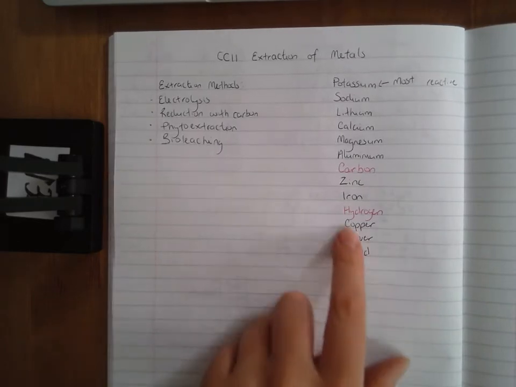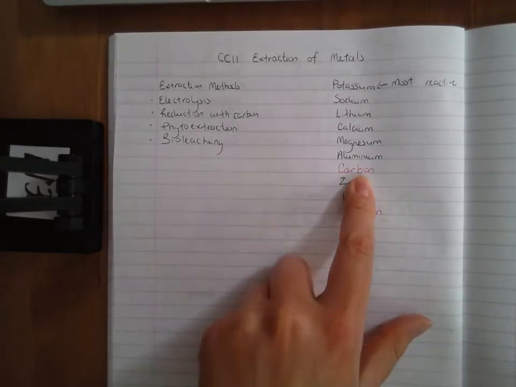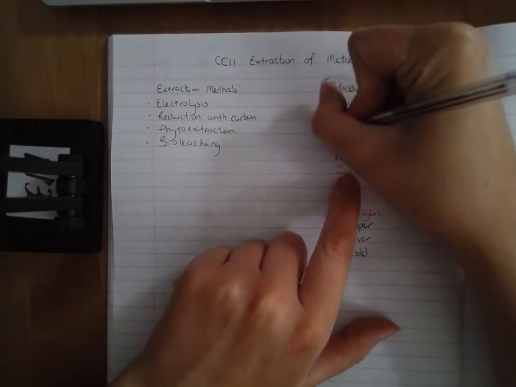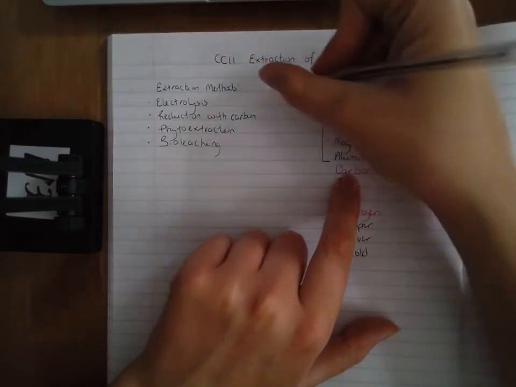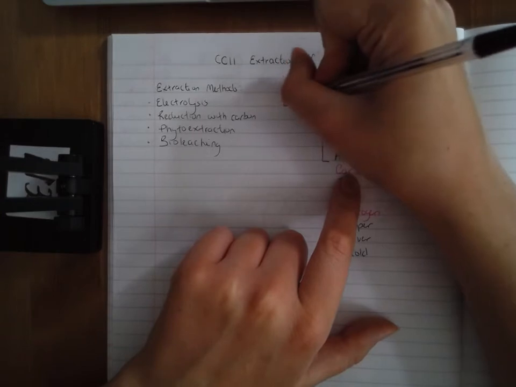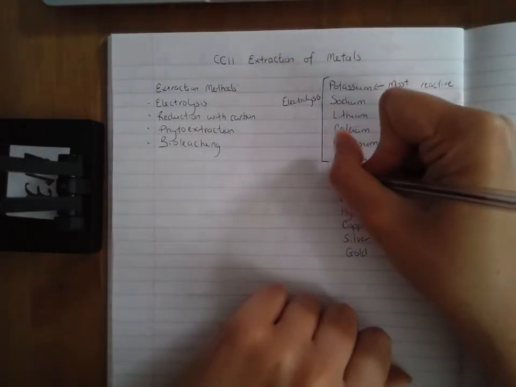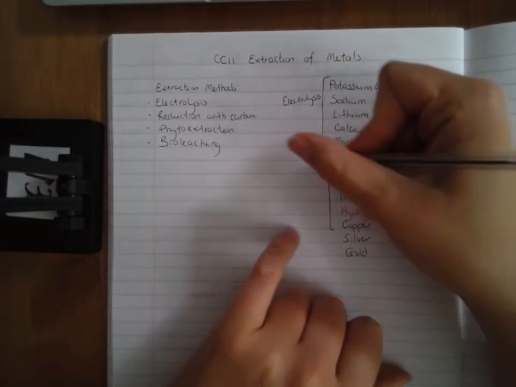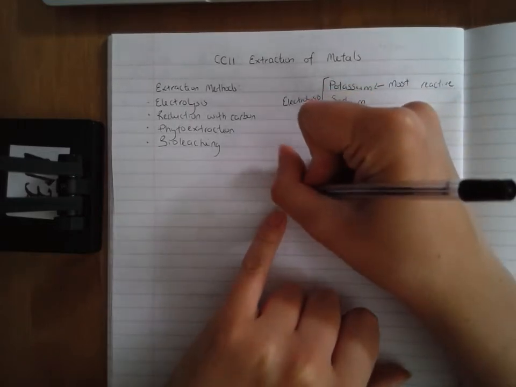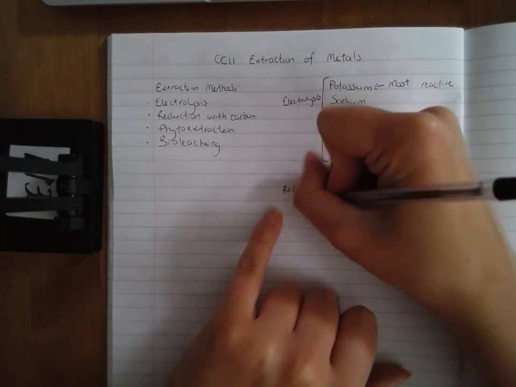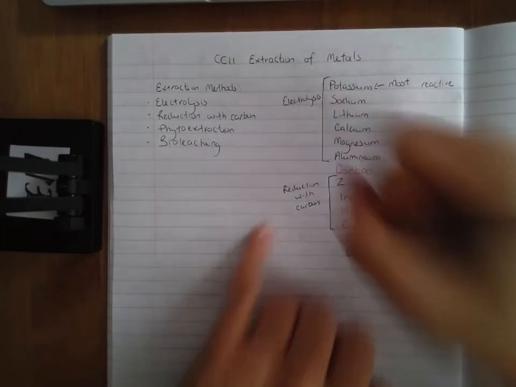The reason I've got carbon in here in my reactivity series is because all the metals above carbon I have to extract with electrolysis, and then the metals I've got here below carbon I can extract using reduction with carbon. So knowing where carbon sits in this reactivity series is very important.